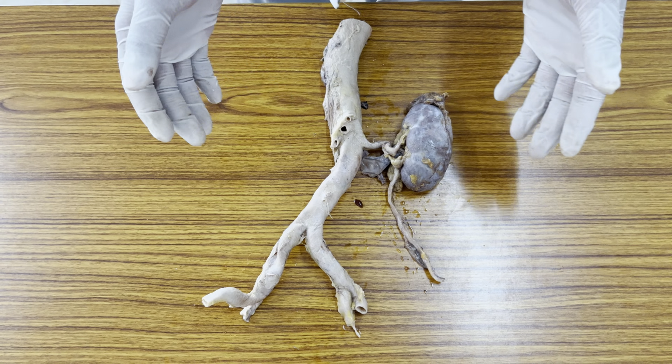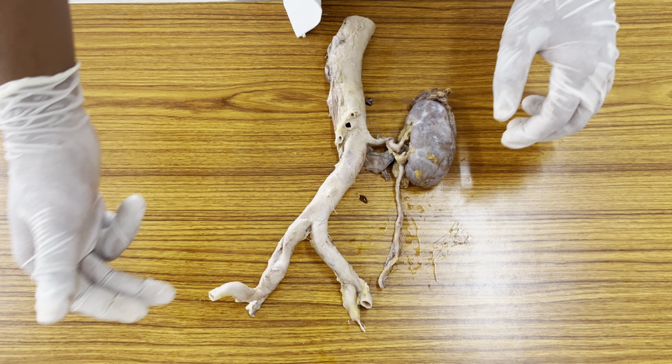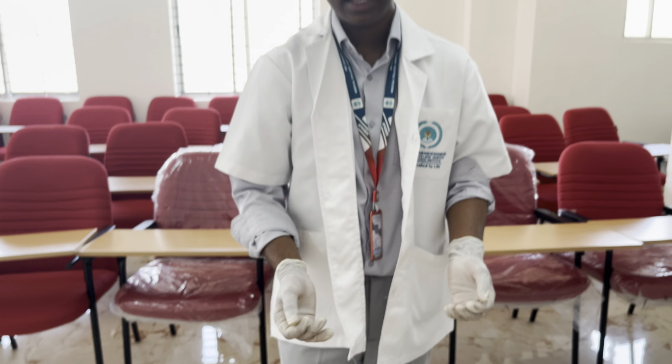That's the basic difference between left and right, and it also has the ureter passing down to connect with the urinary bladder at the trigone. So that's about the kidneys and the abdominal aorta.